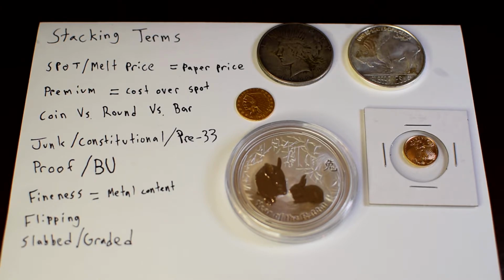These are referred to as junk because you used to be able to get them at spot, or in some cases below spot, or very close to the spot price, because nobody really collected these for collectible sake. They made millions of them for the common dates because they were used in circulation. Constitutional is another term you might hear used for these now. It's becoming a lot more popular because people don't want to consider these junk because there's still quite a bit of premium on them now, especially in the 2022 going into 2023 market, especially at local coin shops and online vendors.